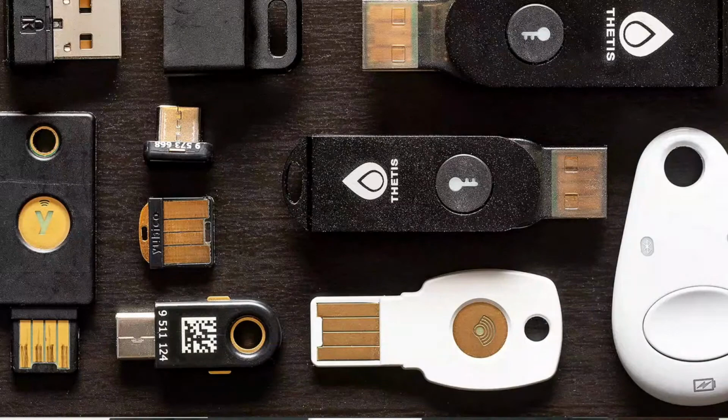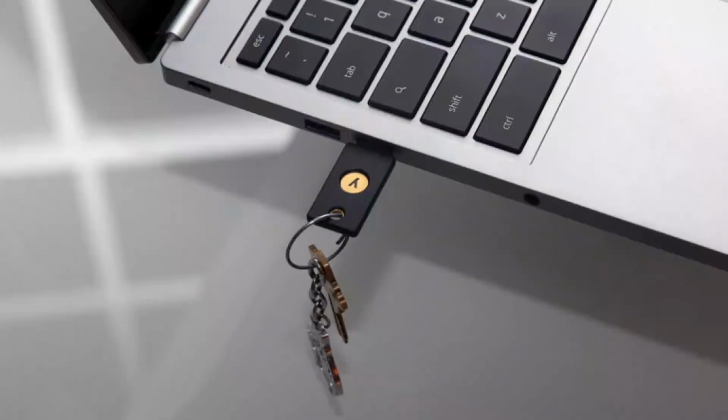Using the universal second factor security key is simple. You just plug it into your computer when prompted and press the button on the top if your key has one. Now, someone may ask, what if I don't have my phone on me at the time I'm logging on to my online account?